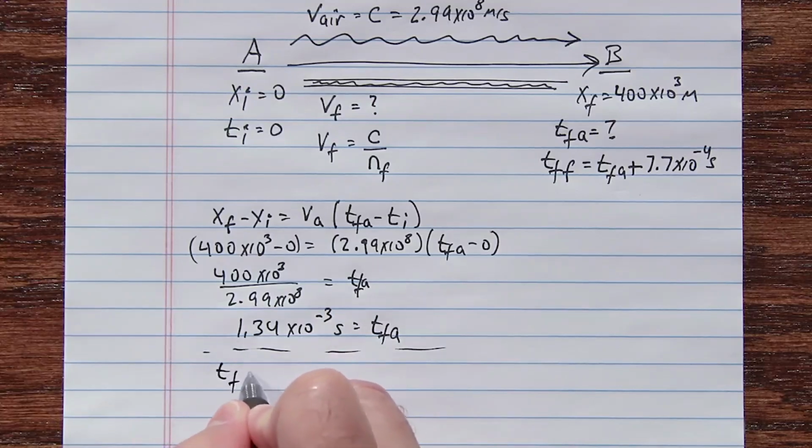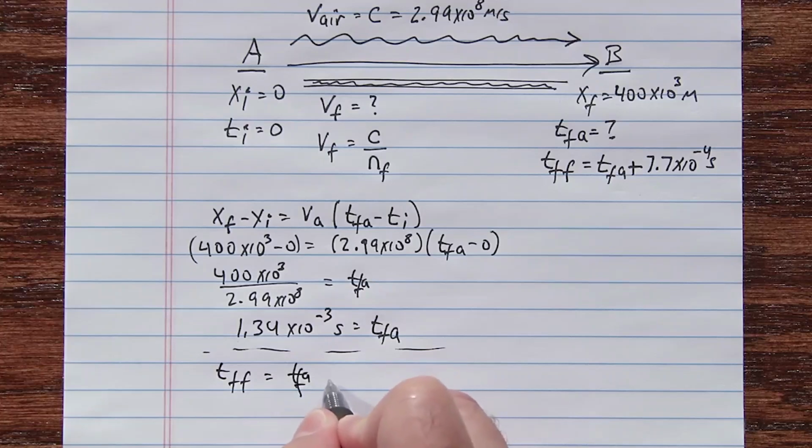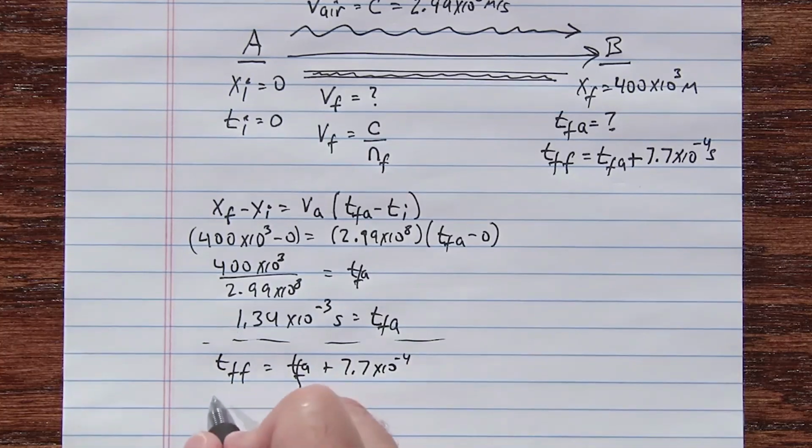Next, T final in the fiber is equal to T final in the air plus 7.7 times 10 to the minus 4 seconds. We were told that.